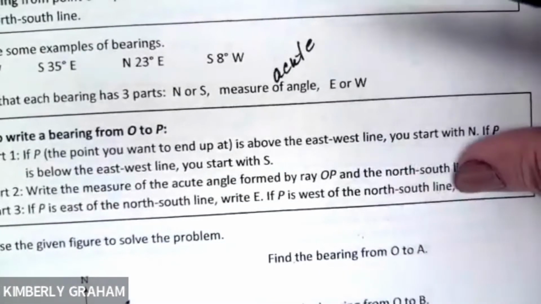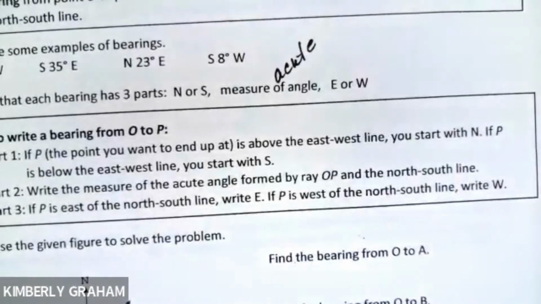So the second step would be to write the measure of the acute angle formed by ray OP and the north-south line. And then the last part of your bearing is determining that east or west. Well, if you're east of the north-south line, you write E. If you're west of the north-south line, you write W. And we're going to go through a couple of examples here.